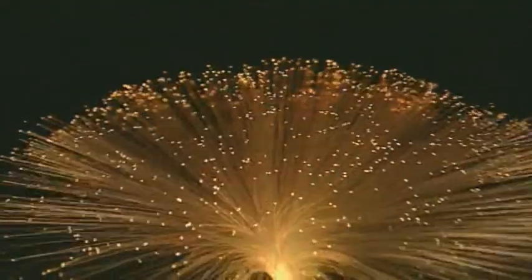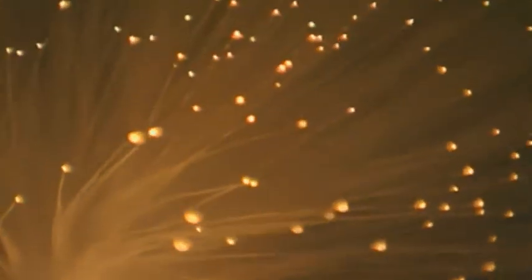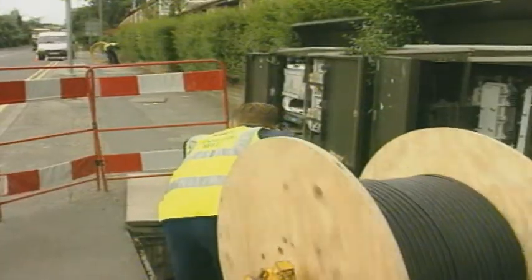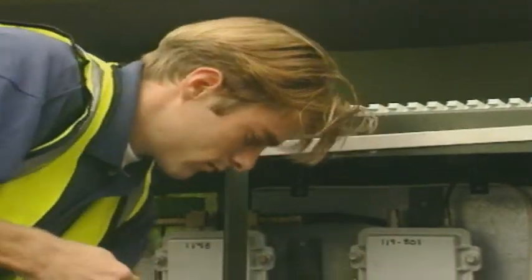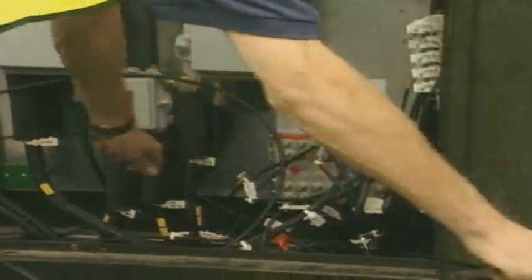Optical fibres work by the total internal reflection of light. As well as being decorative, they also have practical uses. Telecommunications rely on total internal reflection to transport information along cables underground.